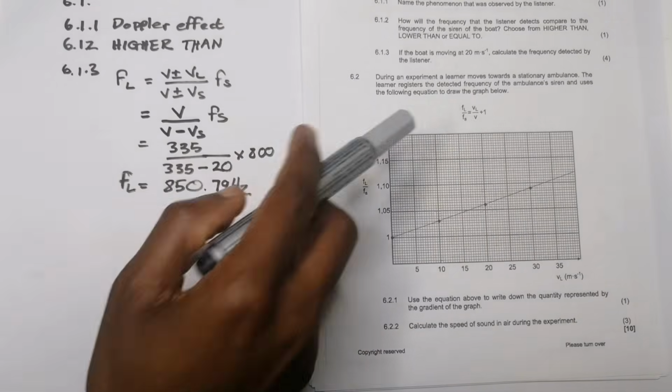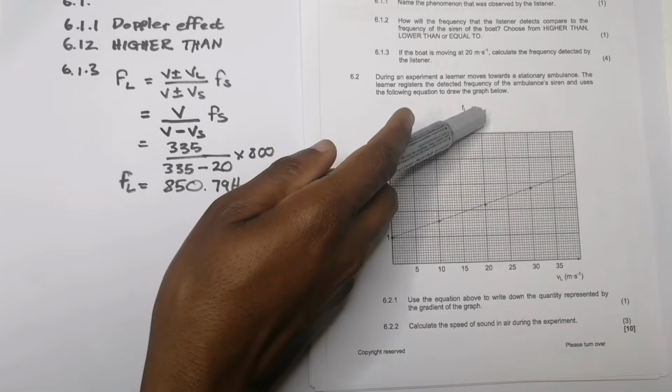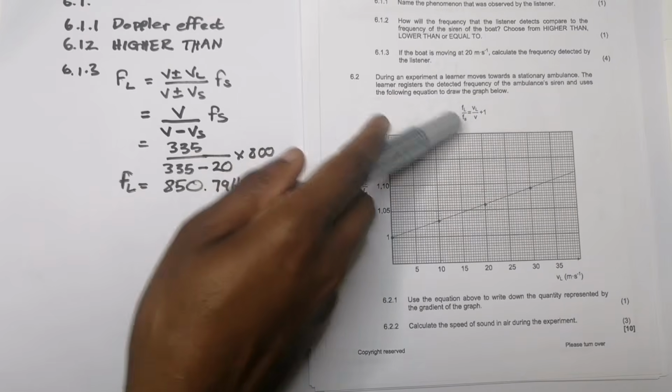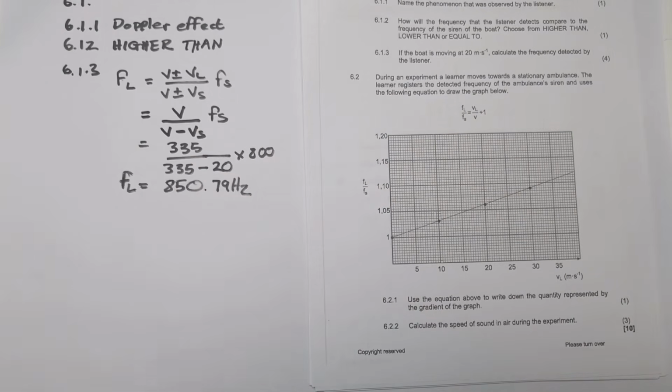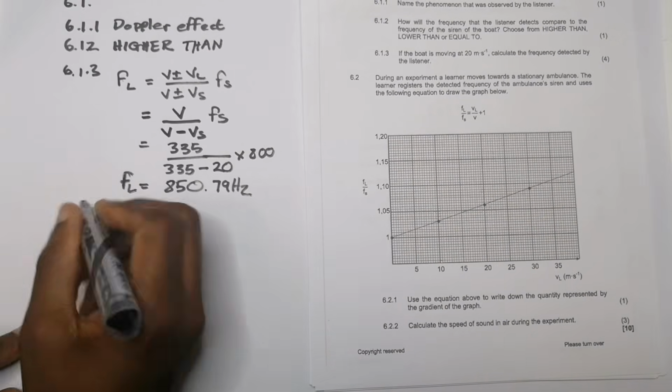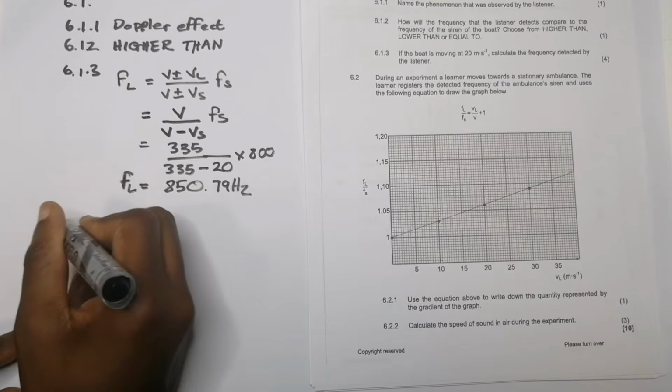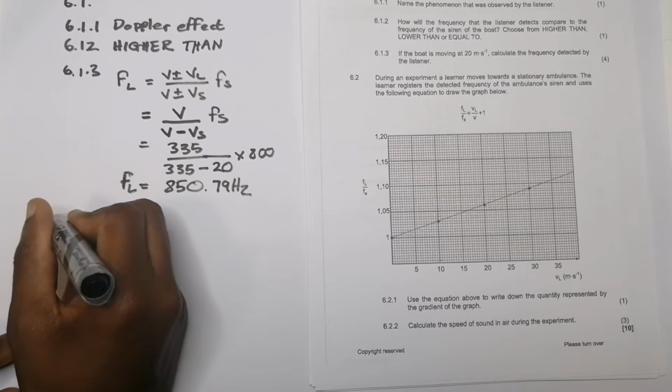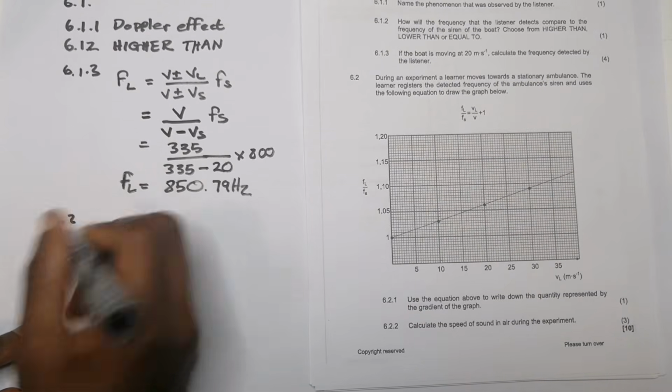Now, they made it in such a way that even when they give the equation, this becomes the equation of a straight line in a sense. Now remember, in this case, the equation of a straight line, and I want you to think about it, okay?